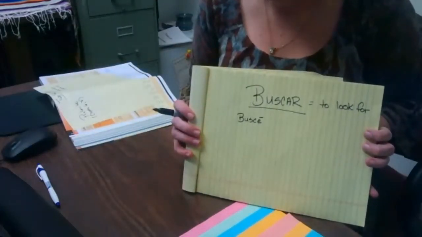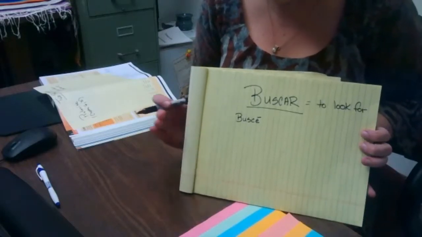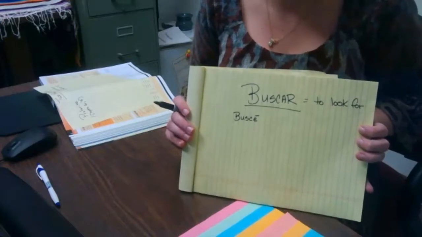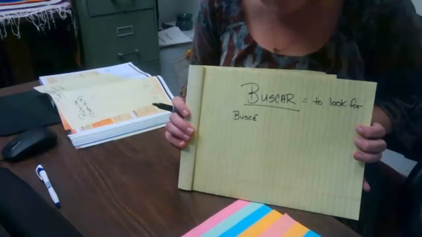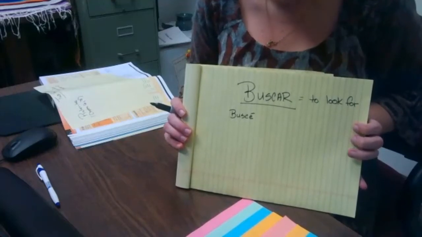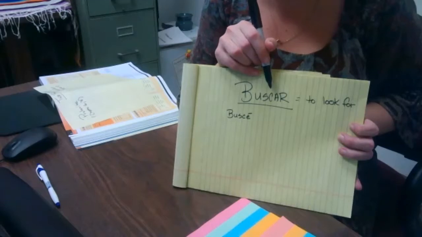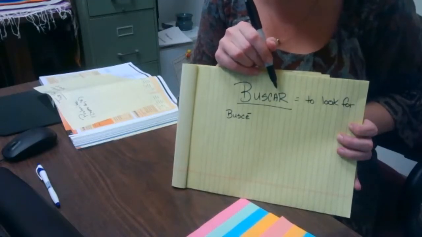But when a C is followed by an E, so when you have a CE in Spanish, that C sounds like an S. So now this verb is busqué. But we have a K sound in the original verb, because when C is followed by an A, it makes a K sound. Car, buscar.